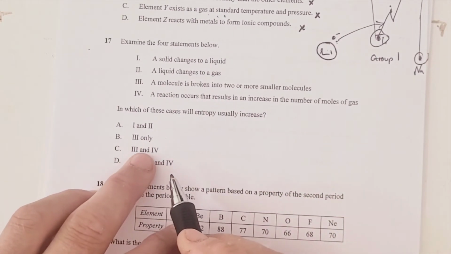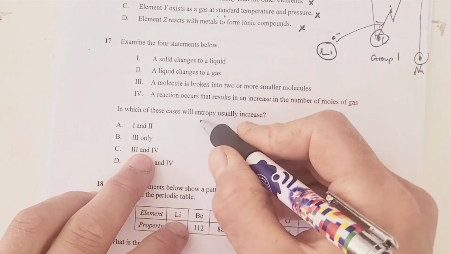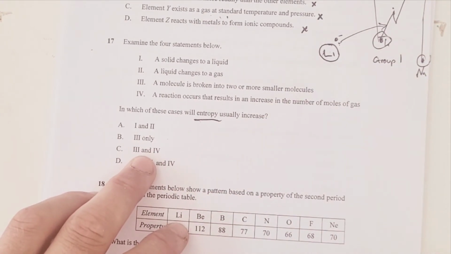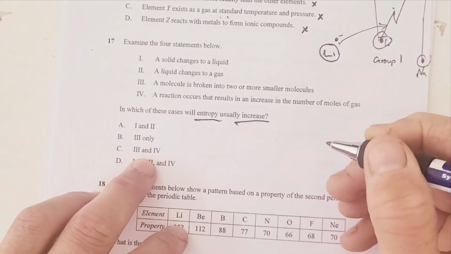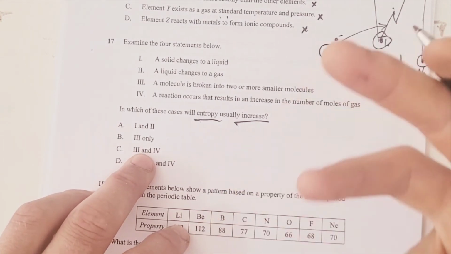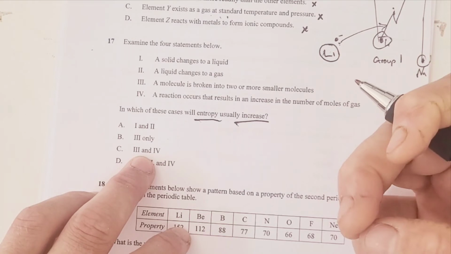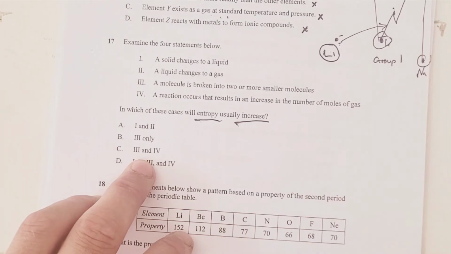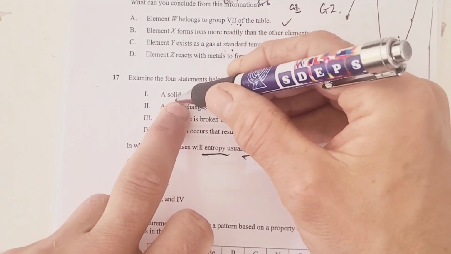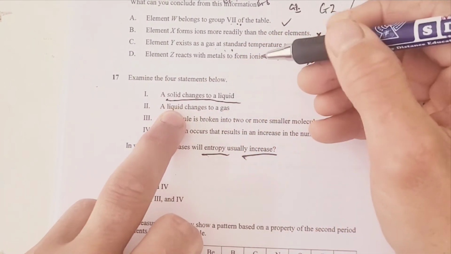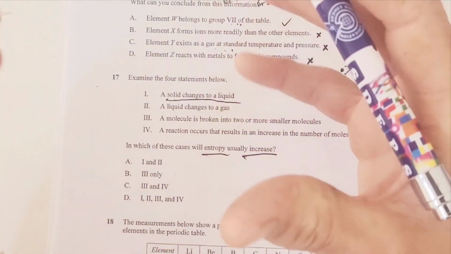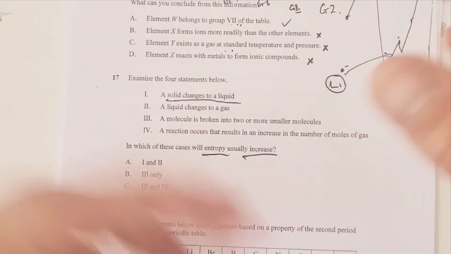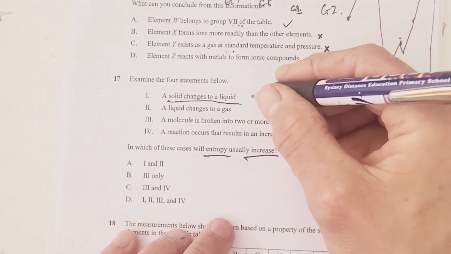Examine the 4 statements below. Which of these, entropy is a key word here. So which of these are we looking to increase? So entropy is about the amount of disorder. So does disorder increase as you increase the number of particles and also the speed and movement of those particles? So going from a solid to a liquid, you've got fixed particles moving to now the particles are moving. Okay, so that's increasing.